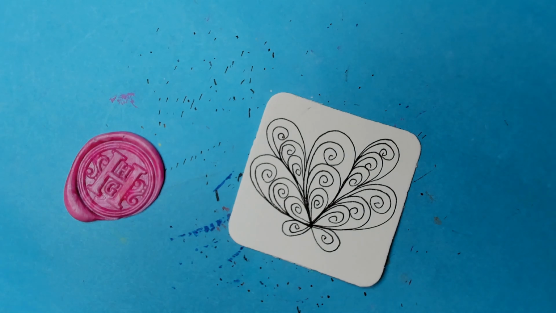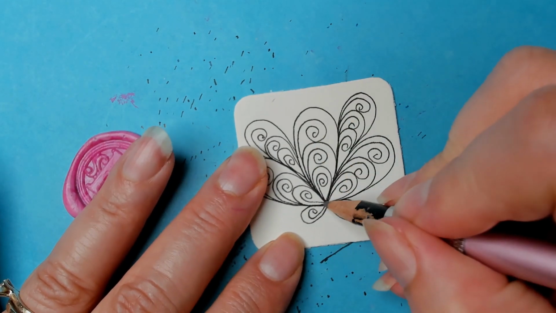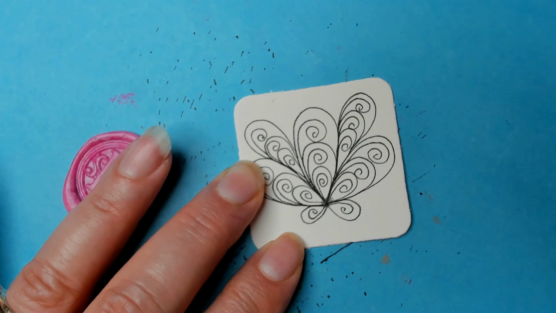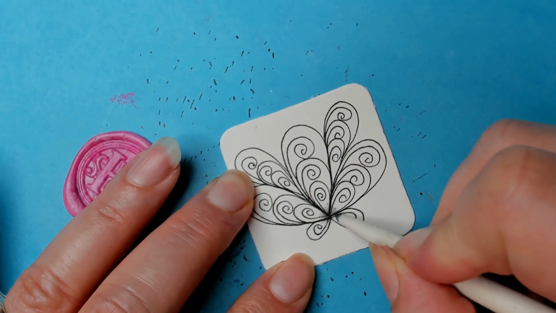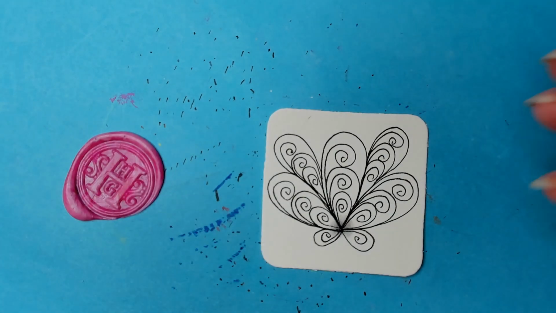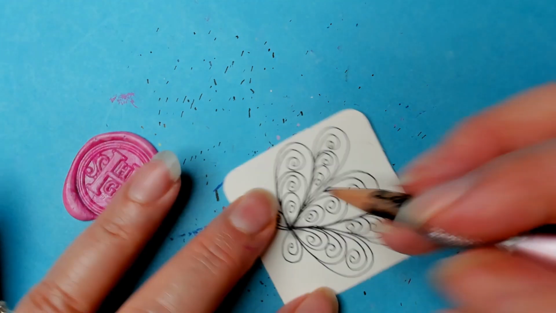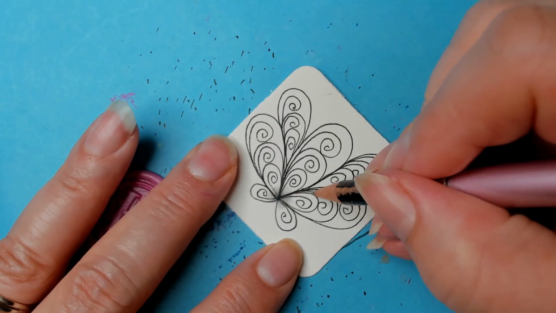Of course, how you end up doing it, your shading is going to be dependent on that a bit. For this, where things converge is where I like to start off with some shading. Which way do I want to go? Let's do it on the outside.